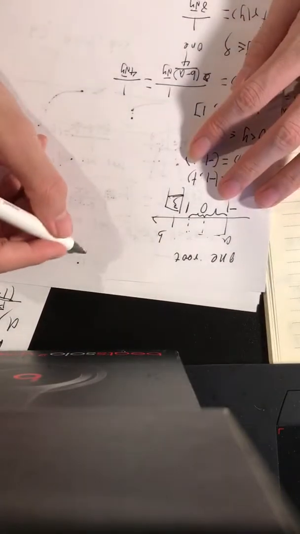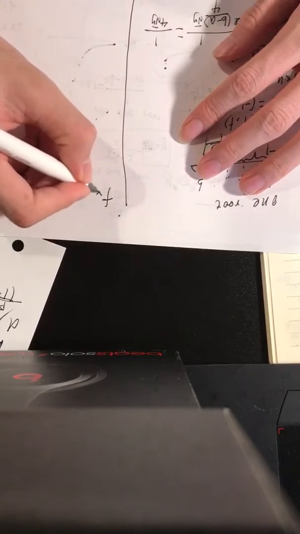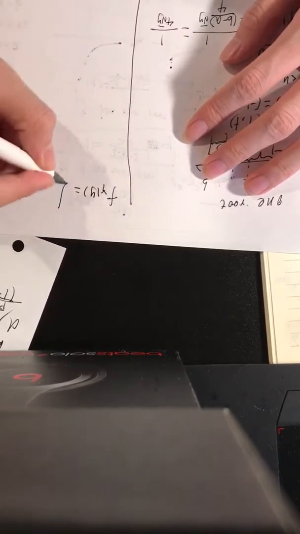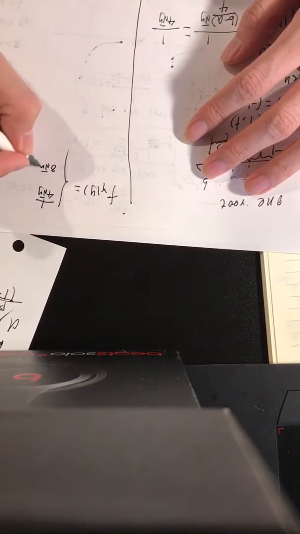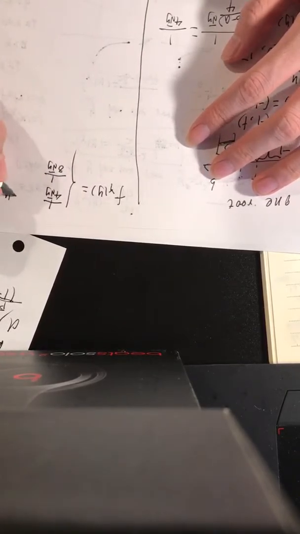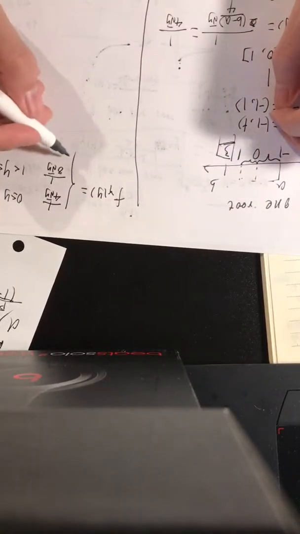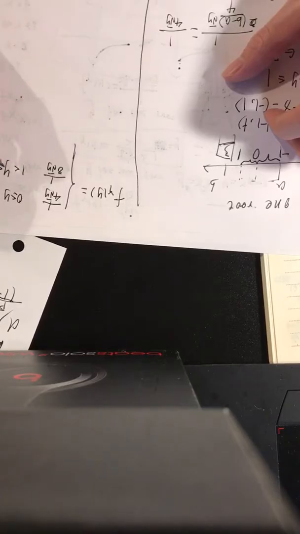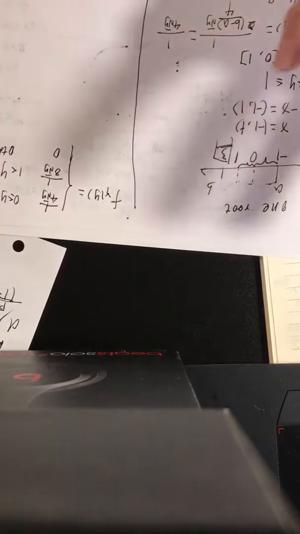So in this situation, we can get the PDF should be, y is between and y. So if y is in others, so it will be 0.